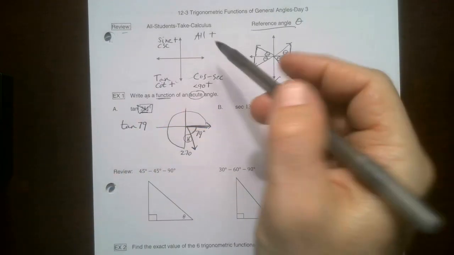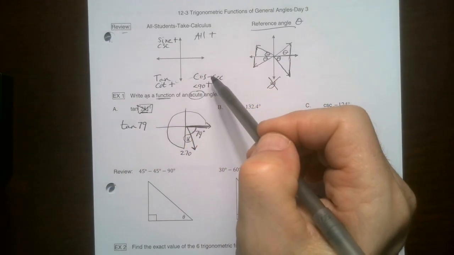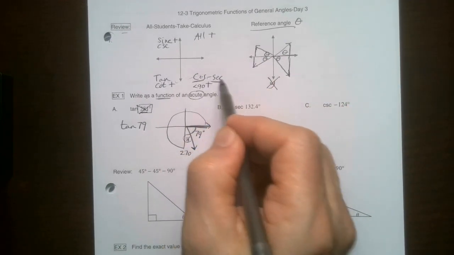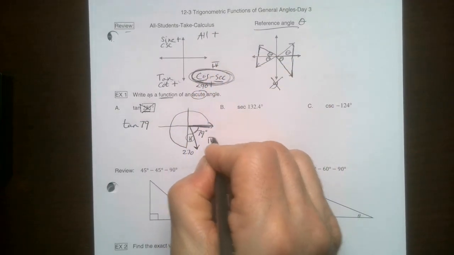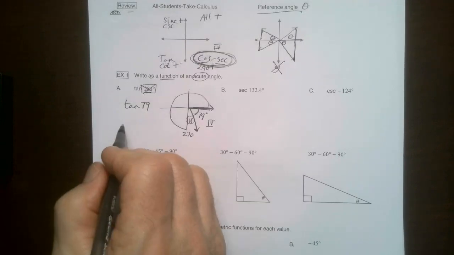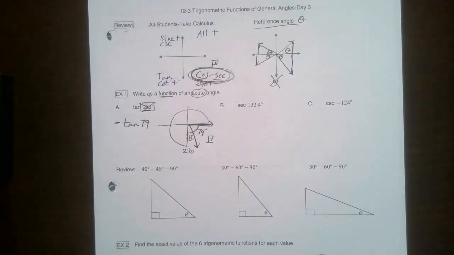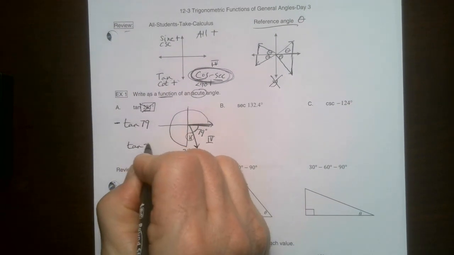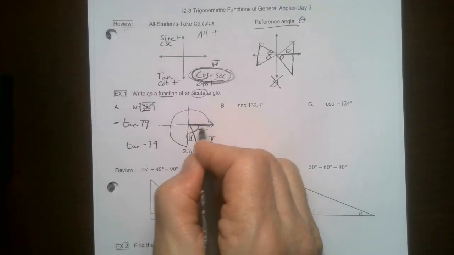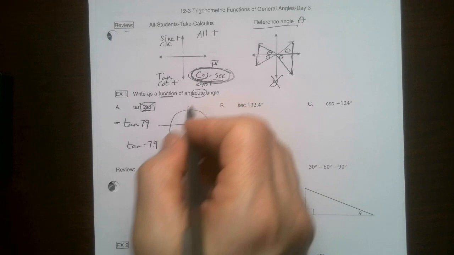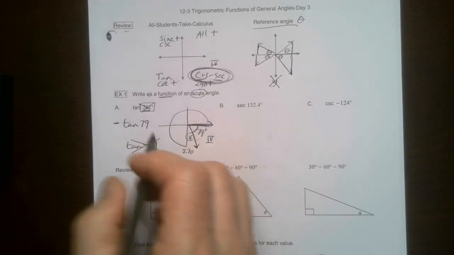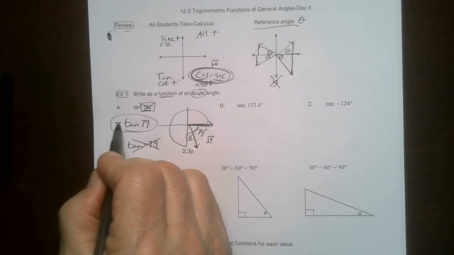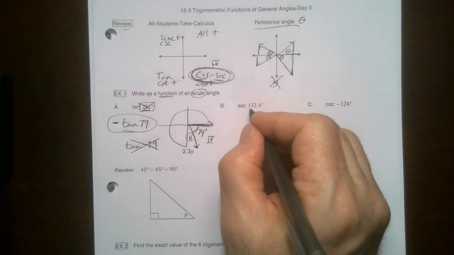But then I have to ask myself, All Students Take Calc. See, cosine and secant are the only things positive in the fourth quadrant. We are in the fourth quadrant. So is tangent negative or positive? It is negative. Okay? Now, some students ask, is it okay to go tangent of negative 79? You're not wrong, because you are going down to get there, but this does not fit in the definition of acute. It's less than 90 but greater than 0. So that's why we don't have this, we have this. So that little piece of the puzzle is the last thing you're going to figure out.